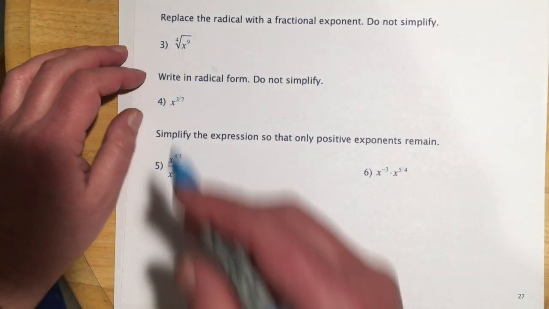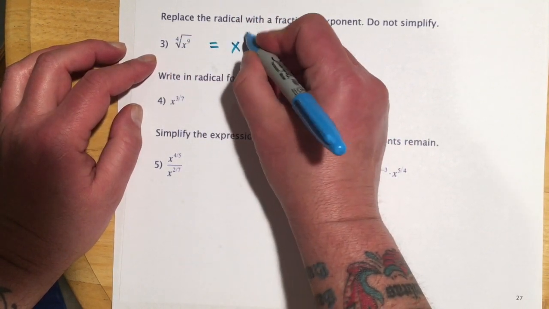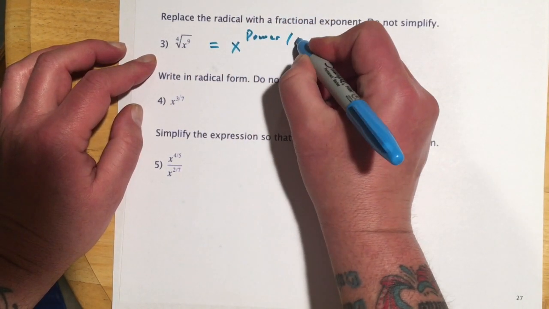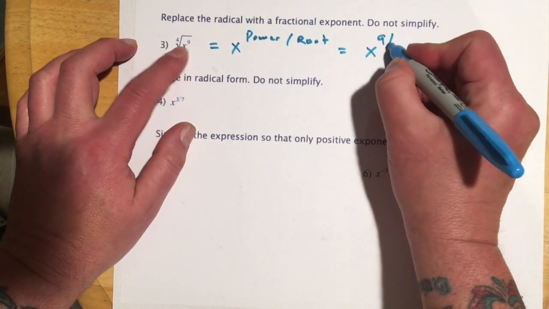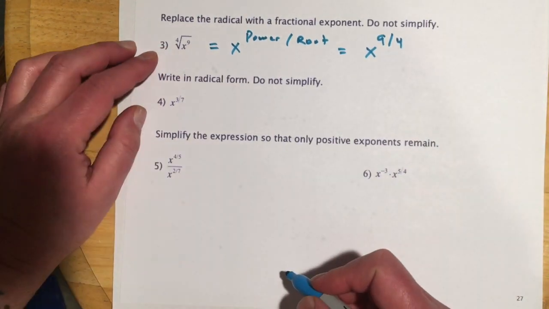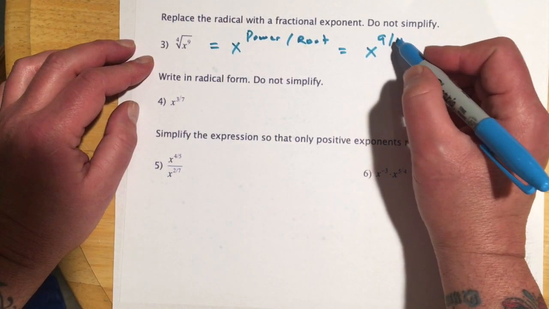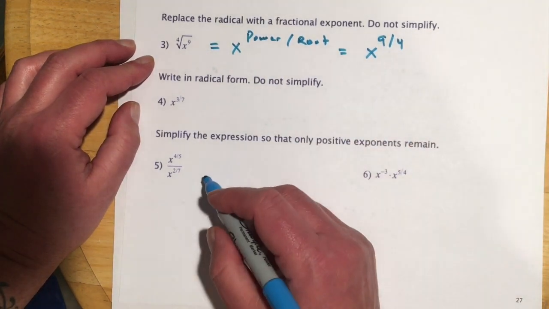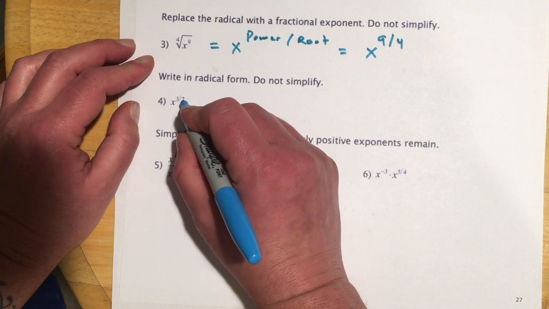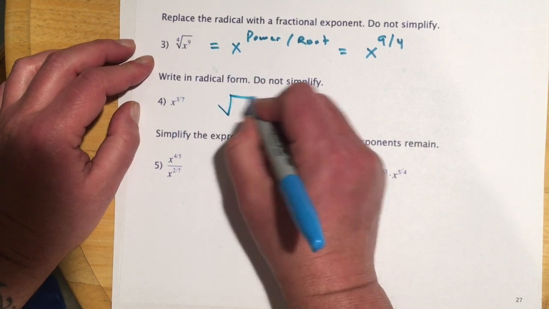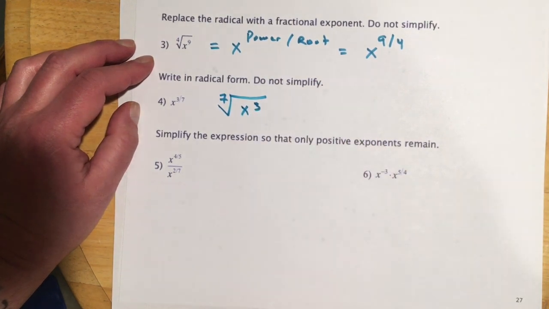So this next one is replace the radical with a fractional exponent. So remember, it goes x to the power over root. So this would be x, the power is 9 and the root is 4, so x to the 9/4. And we don't want to turn that into like 2 1/4 or something crazy. 9/4 is perfect. Next one's going the opposite way, write in radical form. So 7 is our root, so it's going to be the 7th root of x cubed.